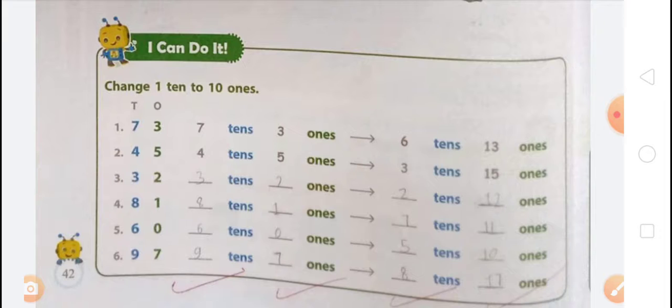And 1 ten means 10 ones, and 10 ones plus 5 ones is 15 ones. So 3 tens 15 ones. In the third, 3 tens 2 ones. 3 tens can be exchanged for 2 tens and 1 ten. And 1 ten means 10 ones. So 10 ones plus 2 ones is 12 ones.